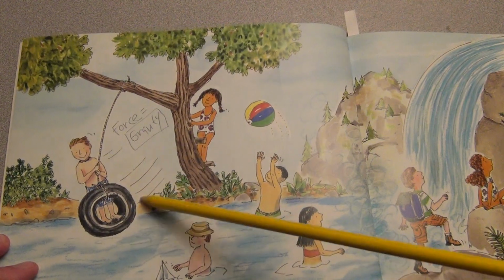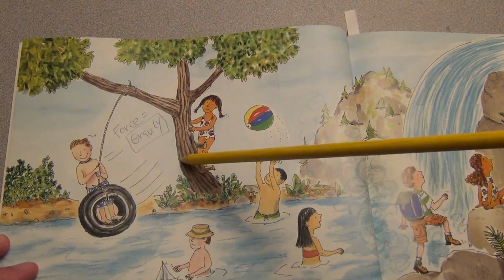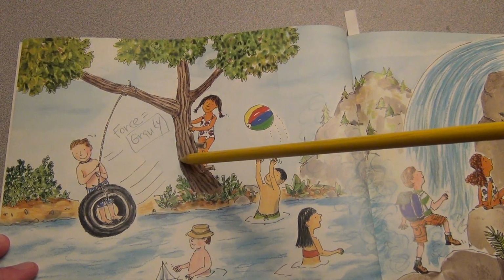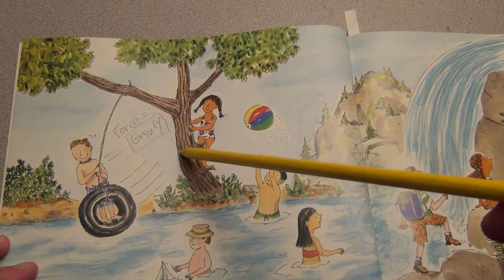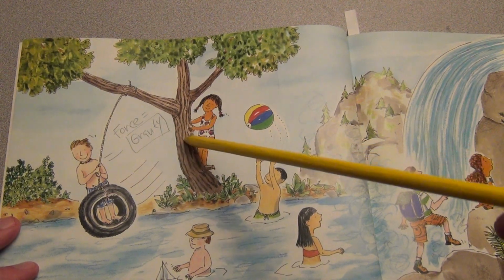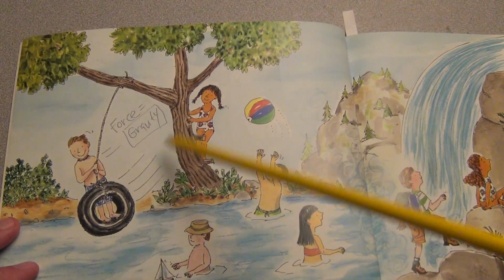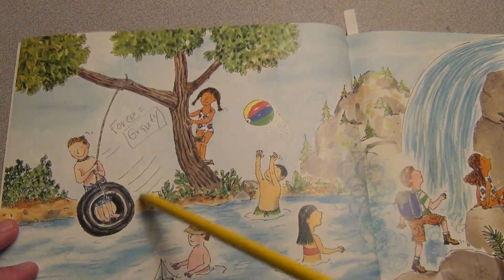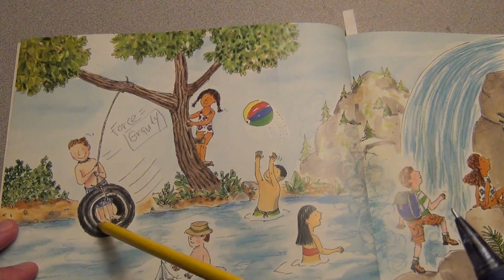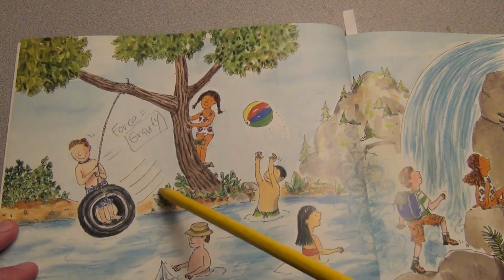That means that when the tire is at the high location over here, it is at a higher location with respect to the surface of the earth, and the pull of the earth with respect to the tire makes the boy swing. And we call this force gravity.